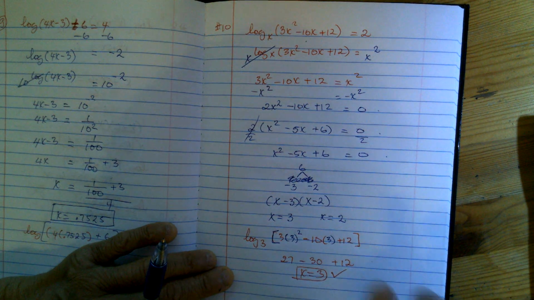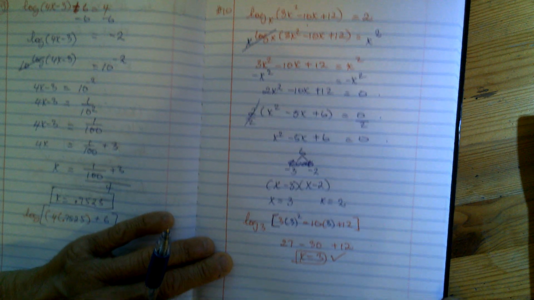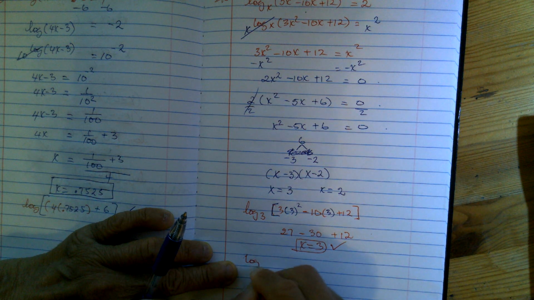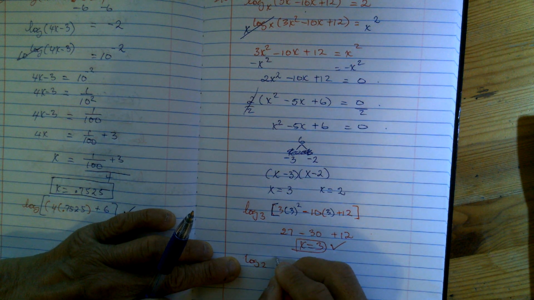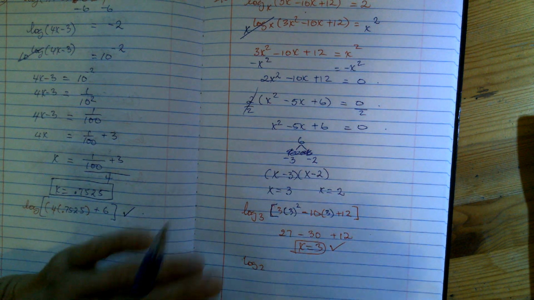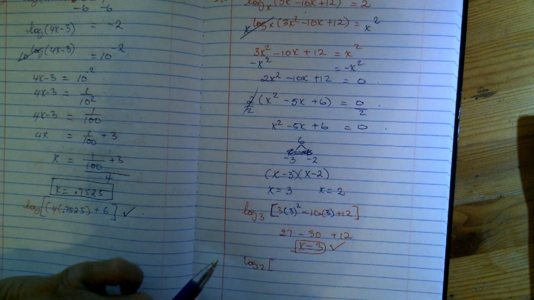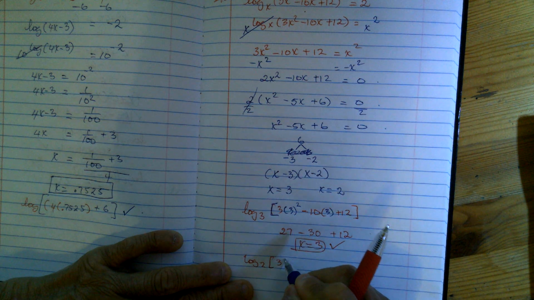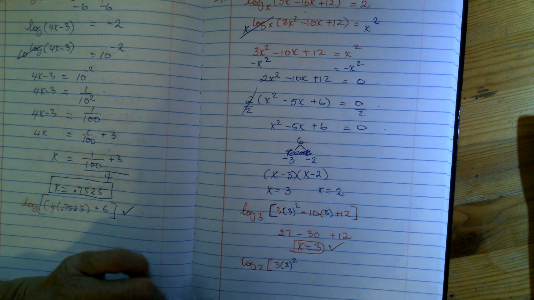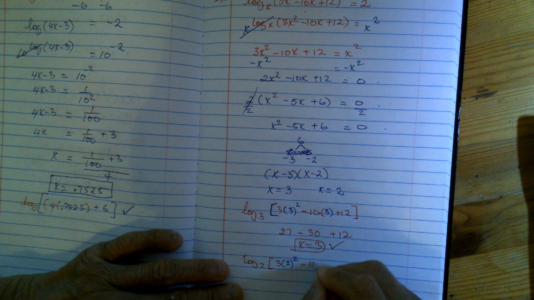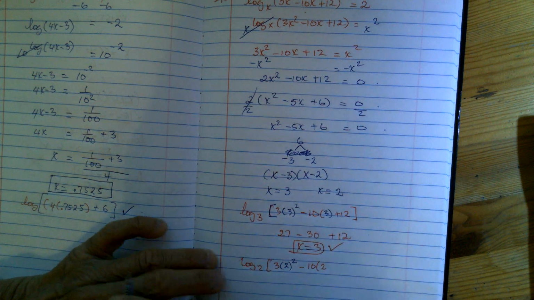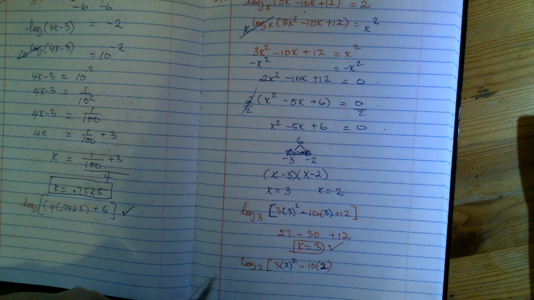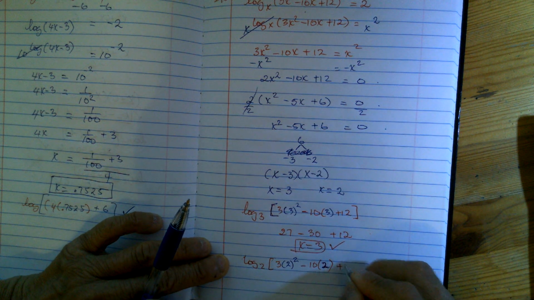Alright, so next we have to check for x equal to 2. We have to do the same thing. Log of 2, and then 3x squared minus 10 times 2 plus 12.